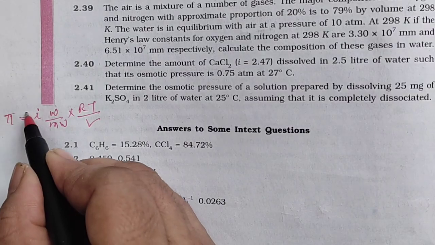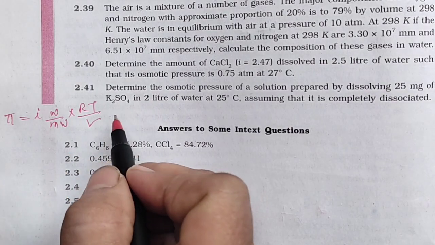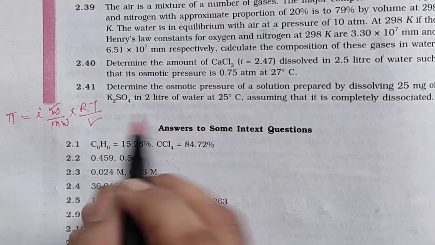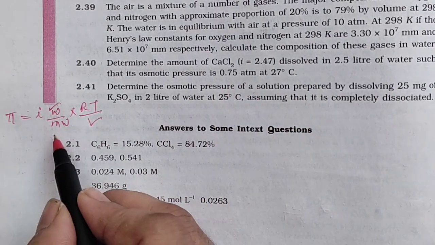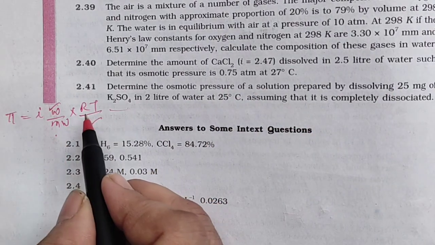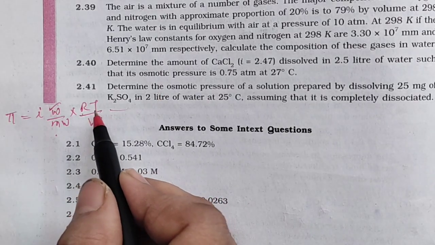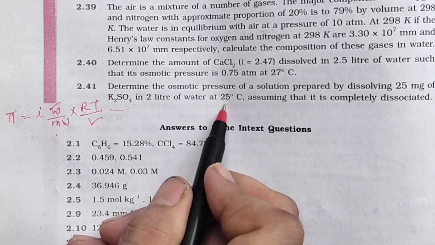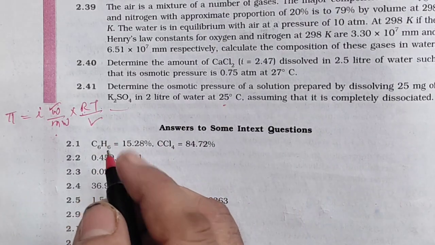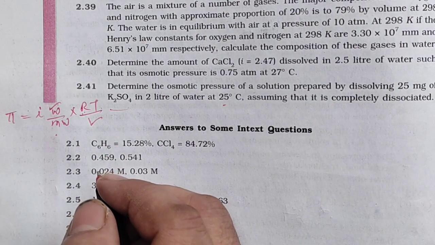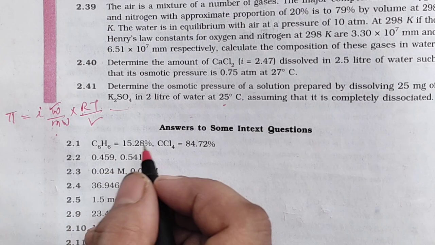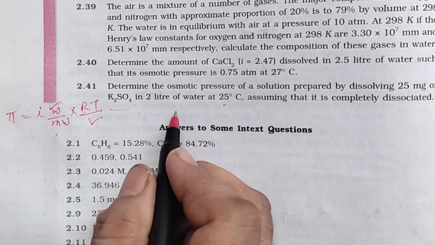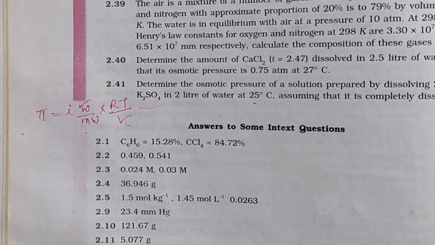i will be 3 for potassium sulfate, 100% dissociated. Weight is given. Weight of potassium sulfate is given. And molecular weight you can solve for potassium sulfate. R value in liter atmosphere means 0.0821. Temperature, convert into Kelvin. In delta Tf and delta Tb you don't have to convert into Kelvin because they are already talking about difference. Here you have to convert. Volume is given in liter. Directly you can use in liter and solve it.